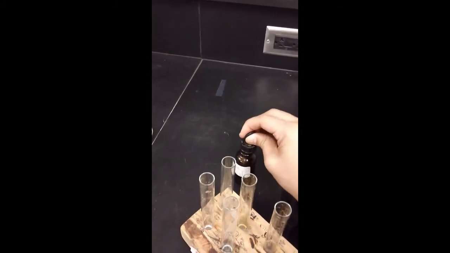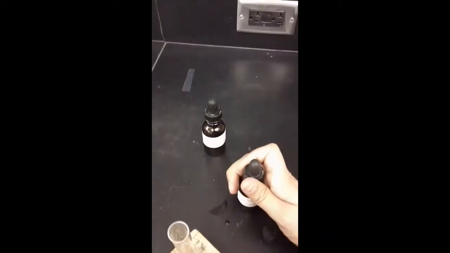According to the directions, I will have gone over here. I will add 1 or 2 drops of HCl, hydrochloric acid, to each of my test tubes. 1, 2. Looks like that bottle cap has a little broken, so I'm going to grab a different one. Never want to work with broken chemical bottles.